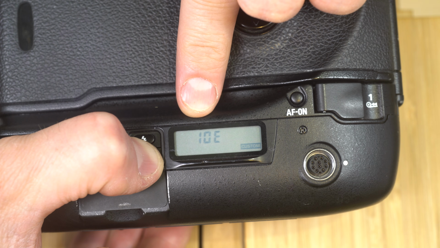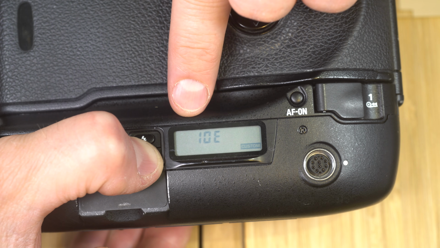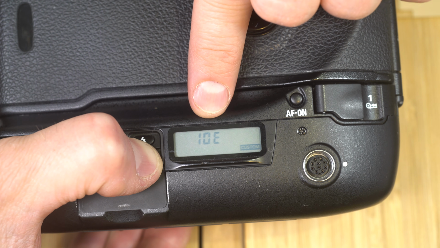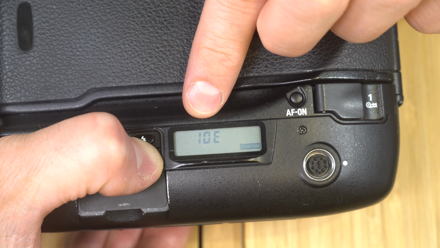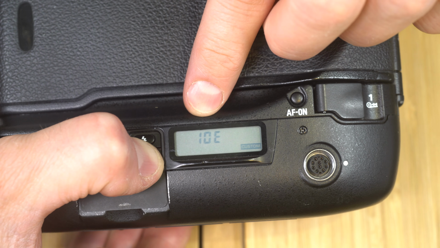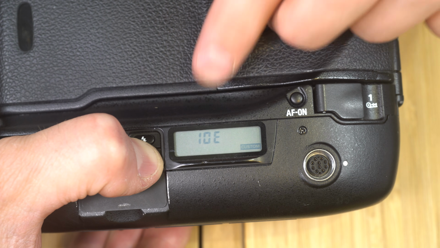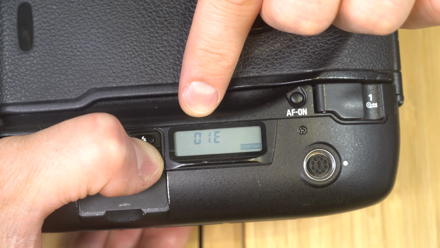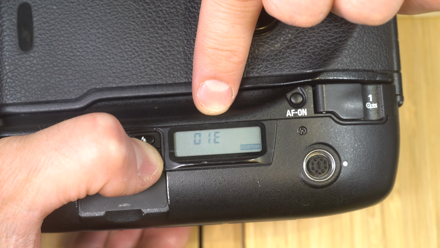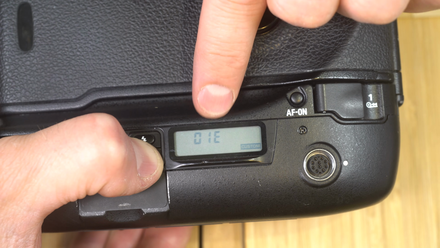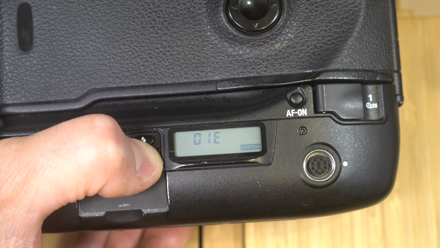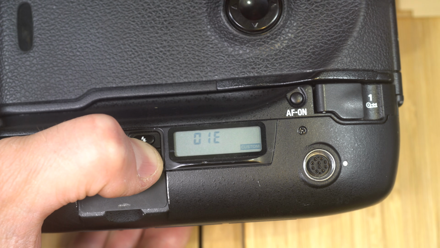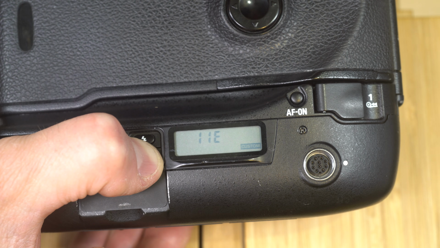This setting is 10E, automatic exposure only. The 1 for automatic exposure, 0 for flash. Flash compensation will not be used to assist in automatic or semi-automatic mode bracketing. 01E, the flash only will be used if you have a flash connected to the camera to assist in automatic exposure mode, which is program, shutter priority or aperture priority bracketing. Completely a matter of personal preference and how you want to use your camera.